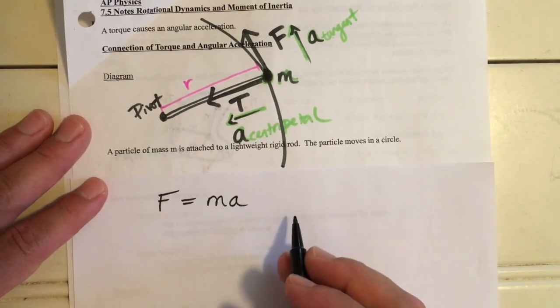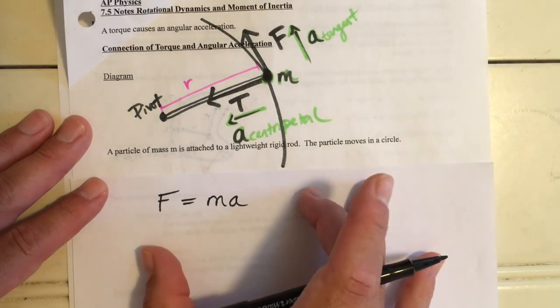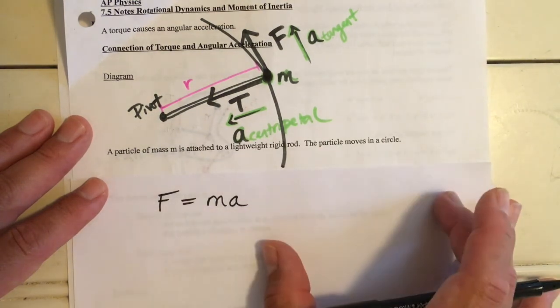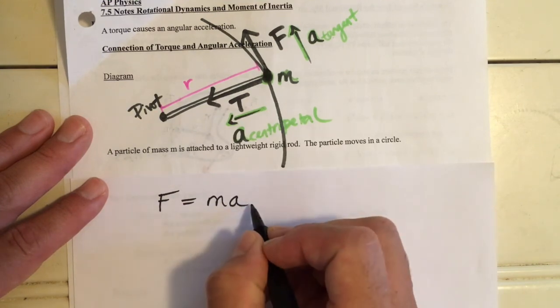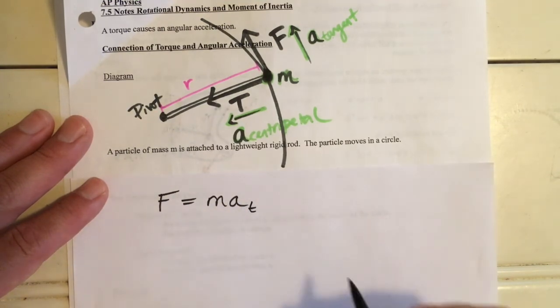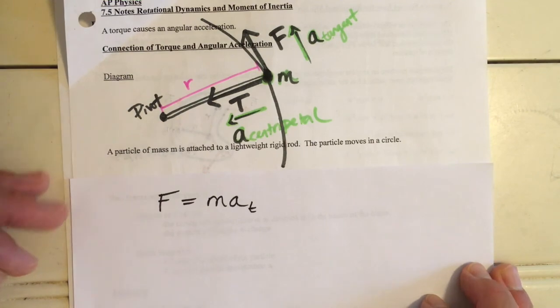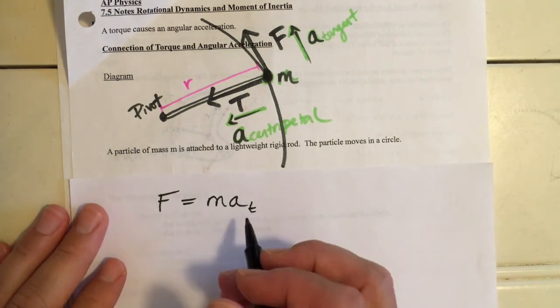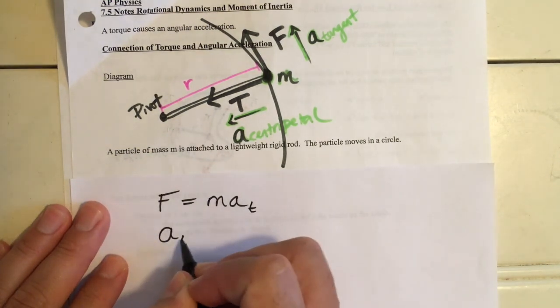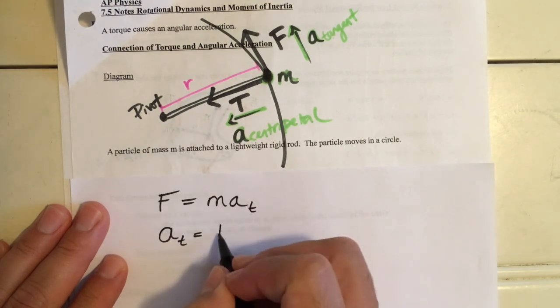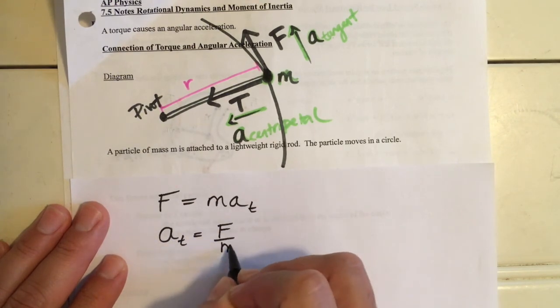So if we write Newton's second law in a linear or translational form, what we can see is F equals ma, but I'm going to call this acceleration tangential, right? And let's rearrange this into a tangential is equal to F over m.